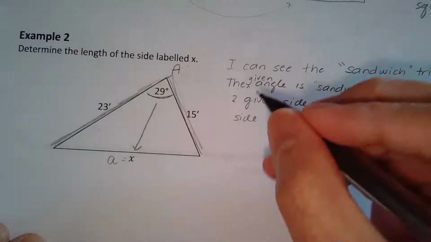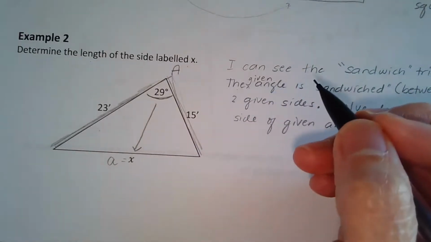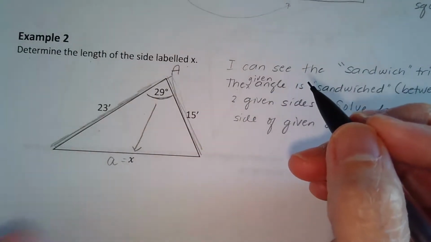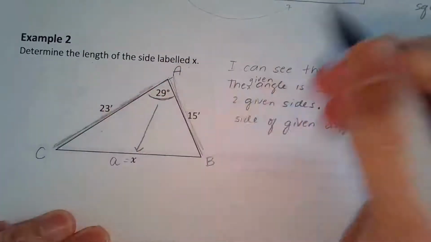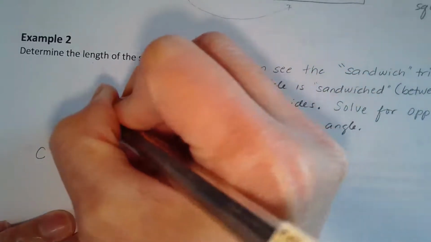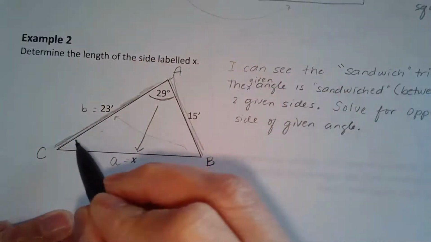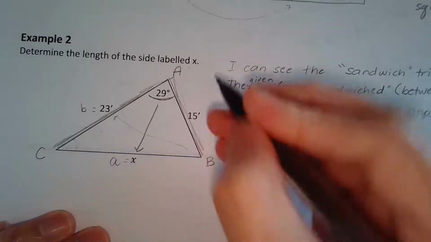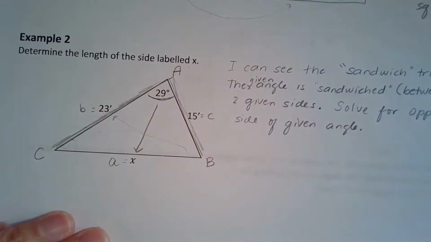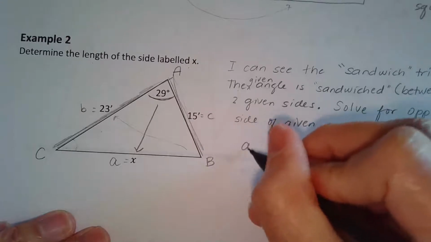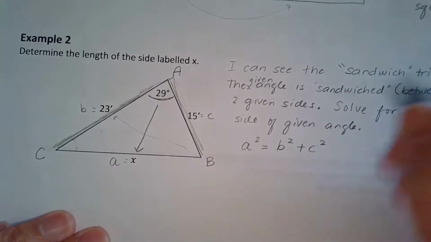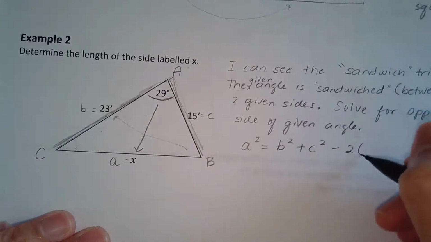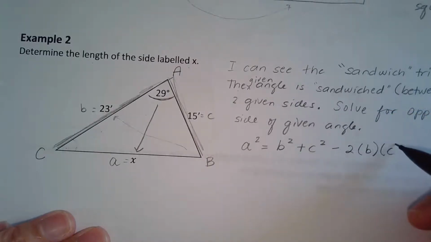Okay, so we can call this angle B, angle C. So angle B is there, so this is side B. And then if this is, I call angle C, then this is side C. So A squared equals B squared plus C squared minus 2 times B times C times cosine of angle A.